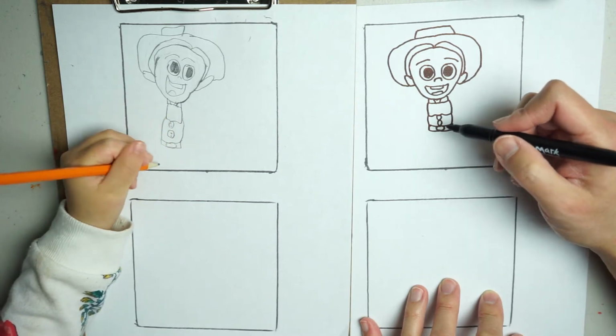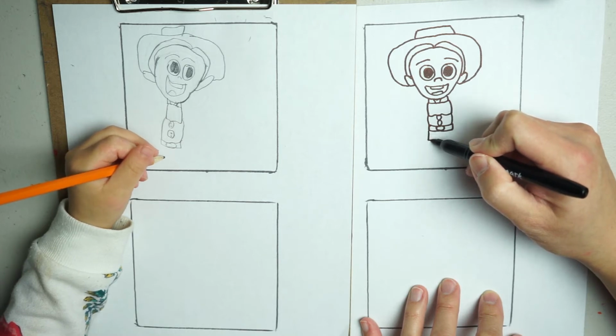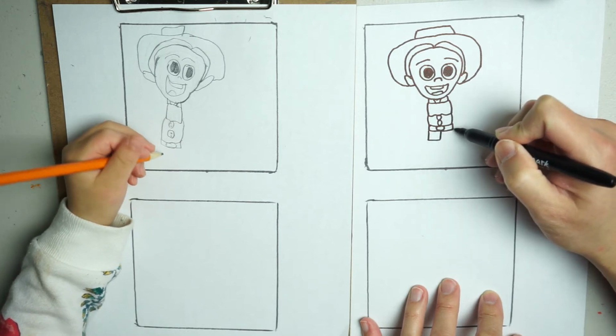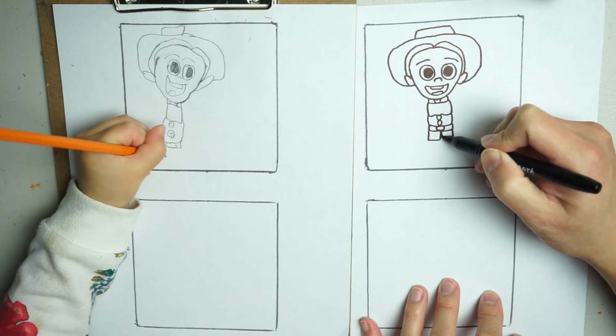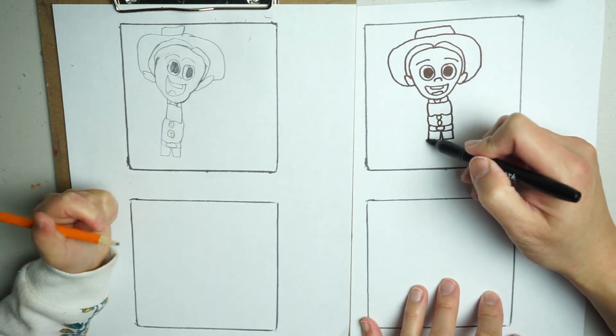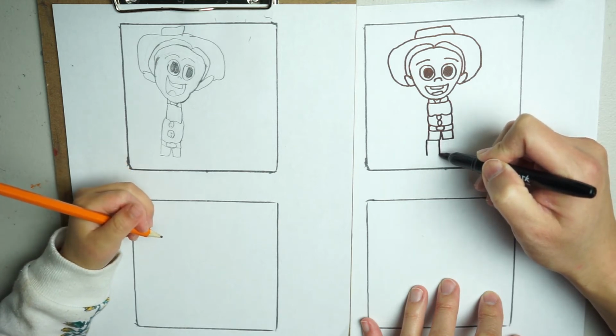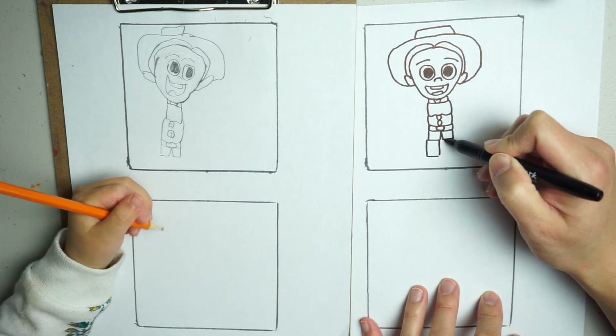And her pants is a little bit different from Woody's, okay? So we're gonna draw her pants. It's 2 parts. Part 1, 2 rectangles, okay? And the second part is different design, okay? So we're gonna do a long rectangle like this.